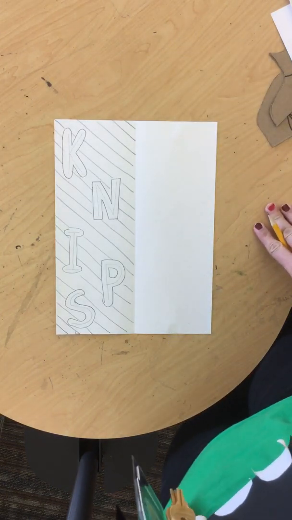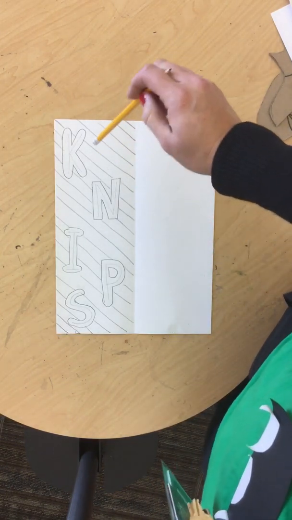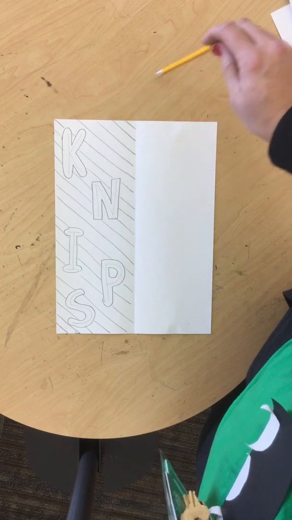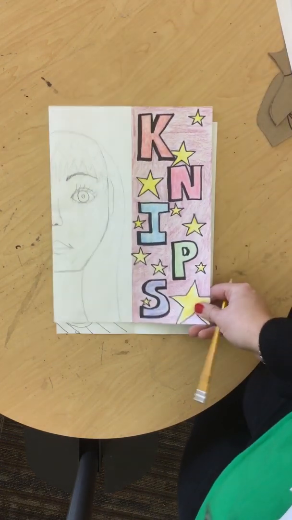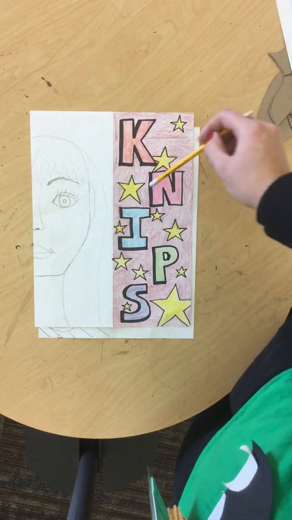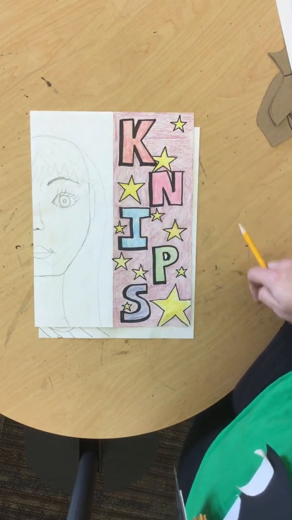Okay, now that I have that done, I would pause and Sharpie and then fill it in with color so that it looks like the first one I showed you. I Sharpied it and then I colored it.